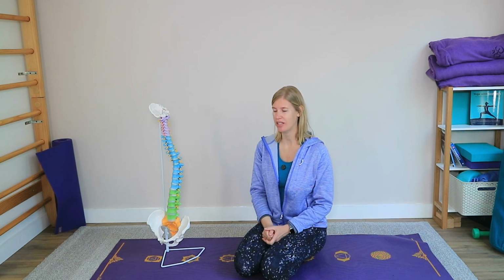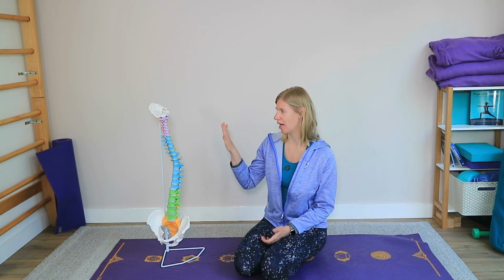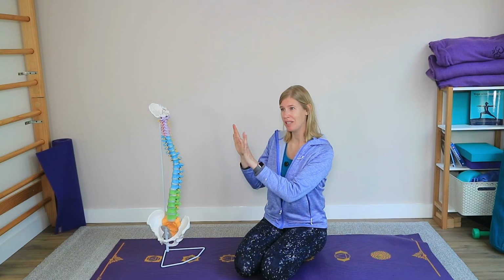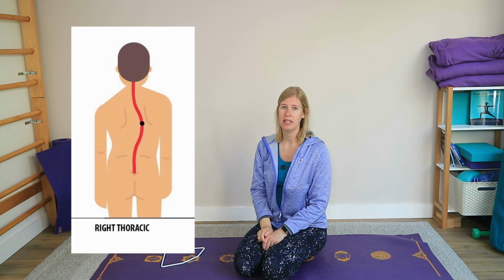One thing that is important to know when it comes to left and right and the direction that your curve is going towards is that it is usually labeled looking at the back. So if it's called a right thoracic curvature, you look at somebody's back and the curve would be going towards the right in the upper back.